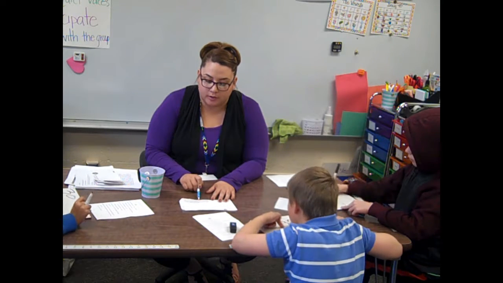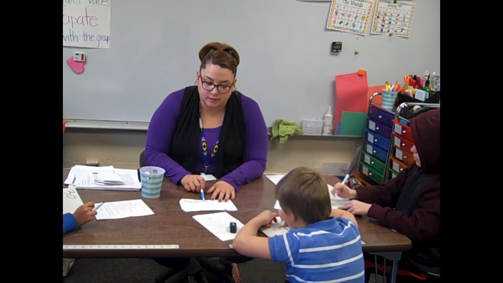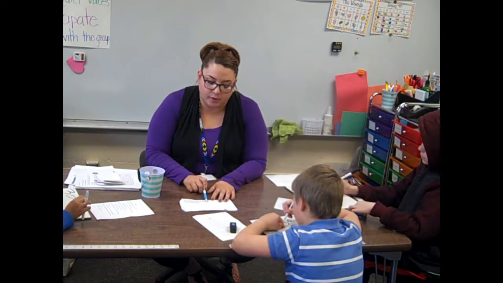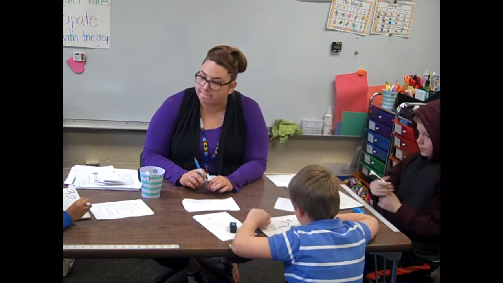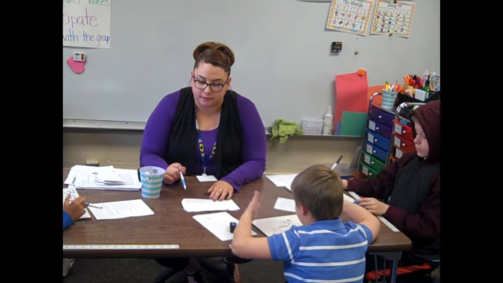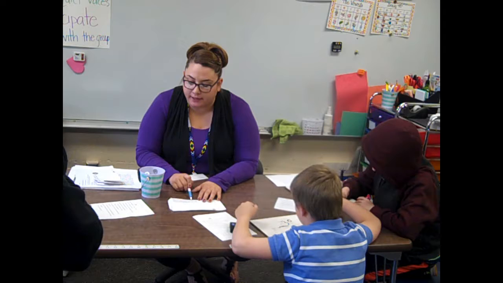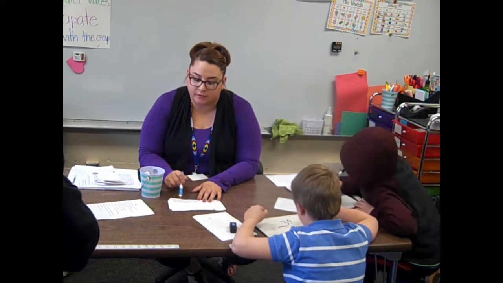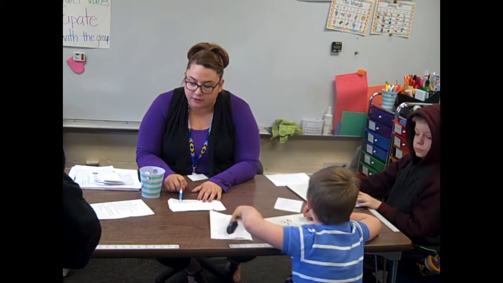Franco and Jake were playing cover-up with 30 counters. Franco hid some of the counters. He left 20 showing. How many counters did Franco hide?